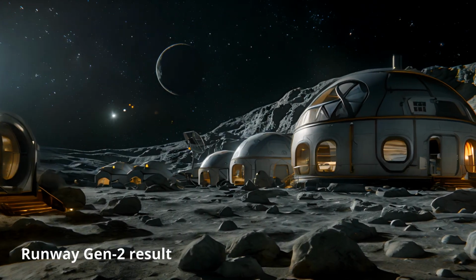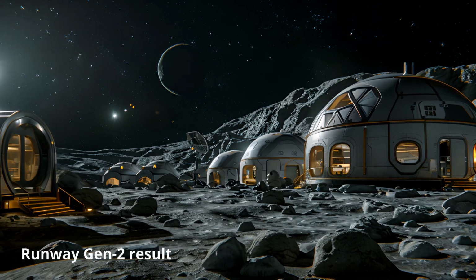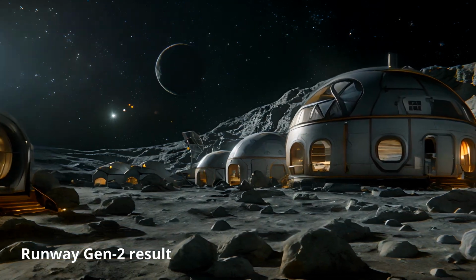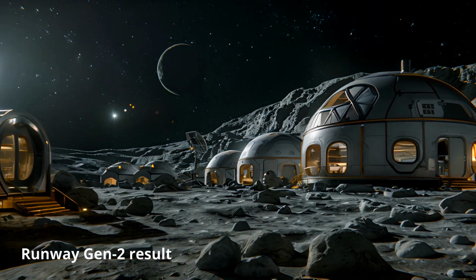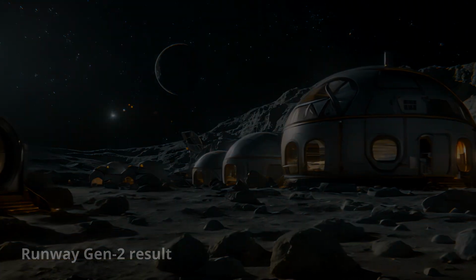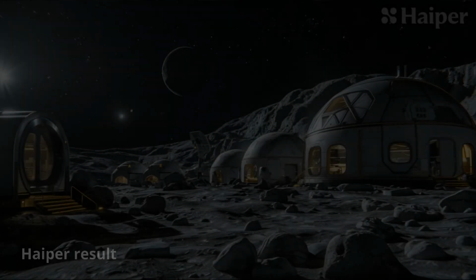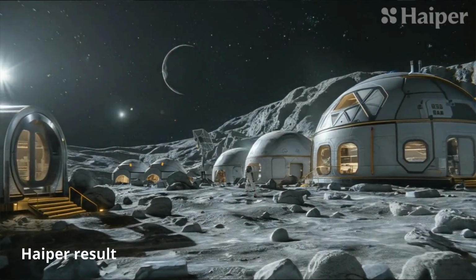Third place in this example belongs to Runway. I think the parallax effect and the motion is pretty solid, but that pod to the right of the screen is expanding for some reason. Not very convincing. At first glance, I thought Haiper did a pretty solid job with this one.